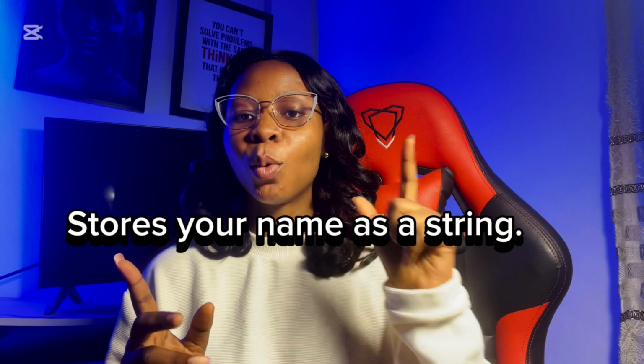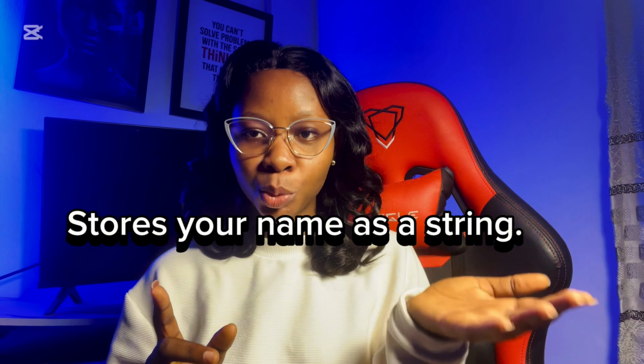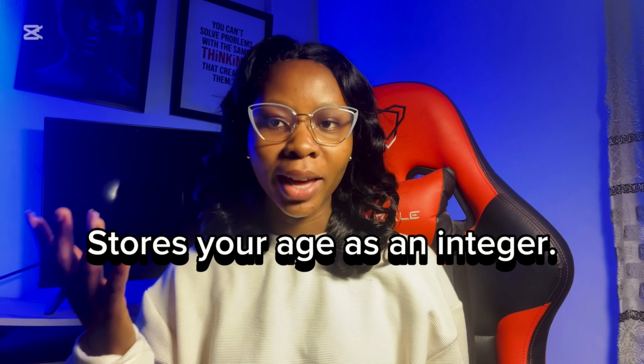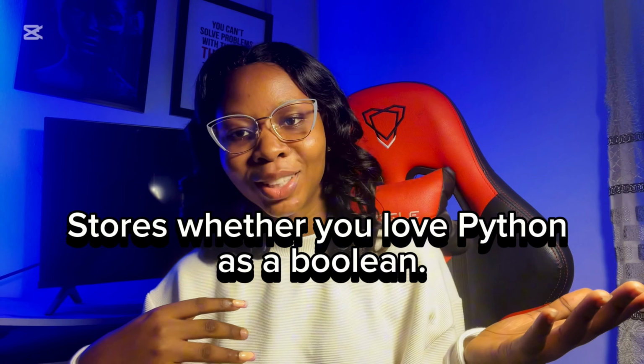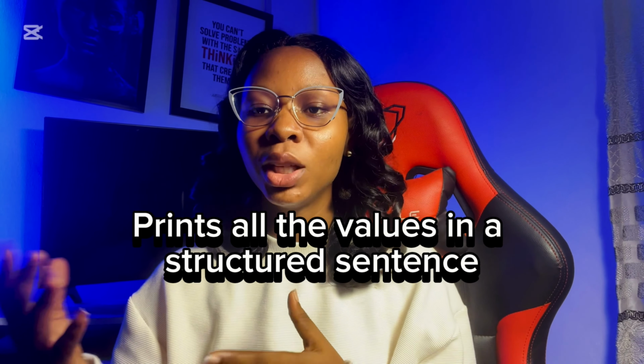Challenge time! Here is your challenge for this episode. You write a Python program that, one, stores your name as a string, two, stores your age as an integer, three, stores whether you love Python as a boolean, and lastly, prints all the values in a structured sentence like this.